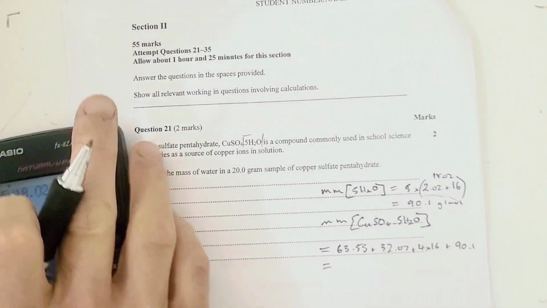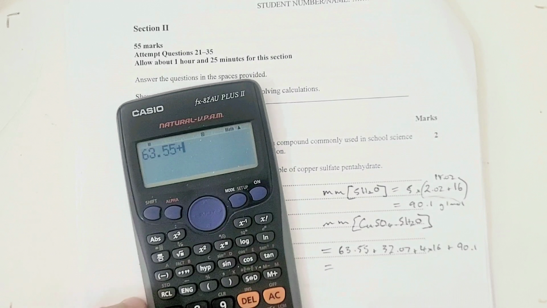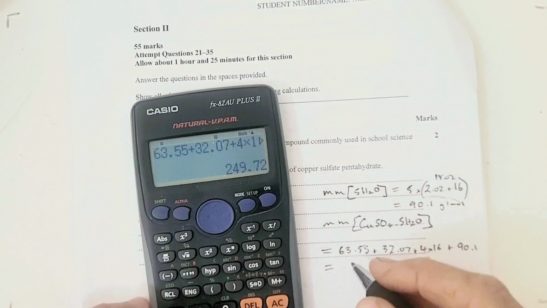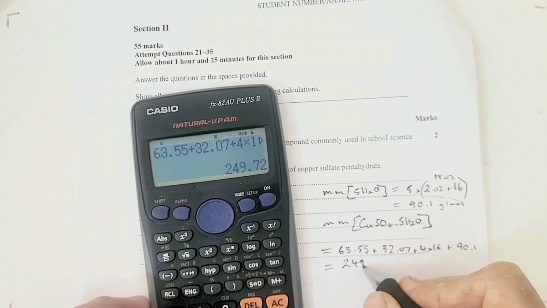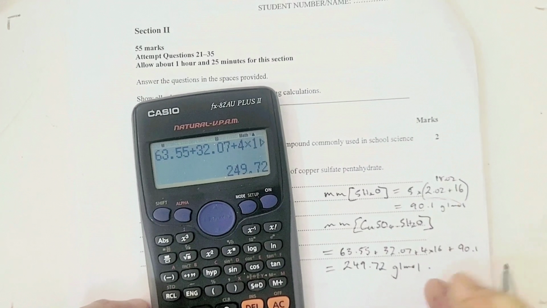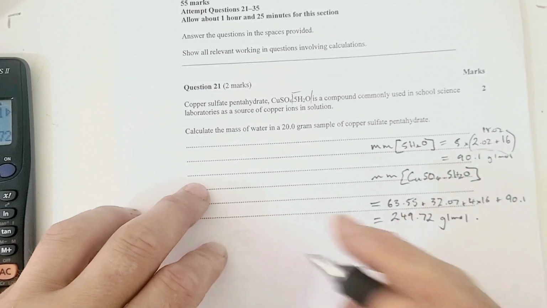Okay, let's add that up. 63.55 plus 32.07 plus 90.1, 249.72 grams per mole.